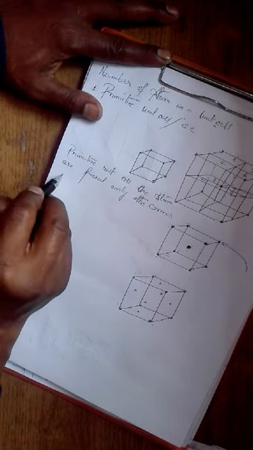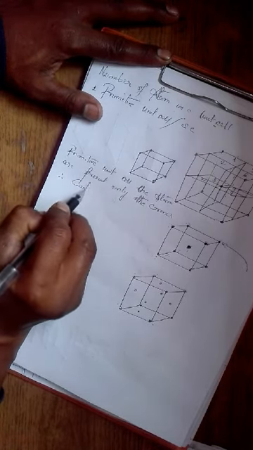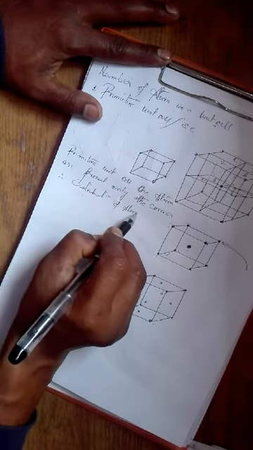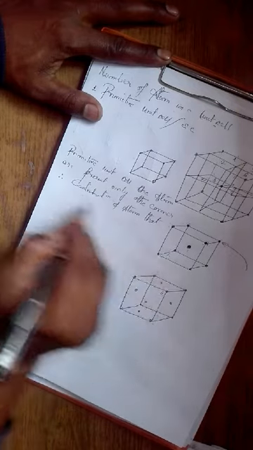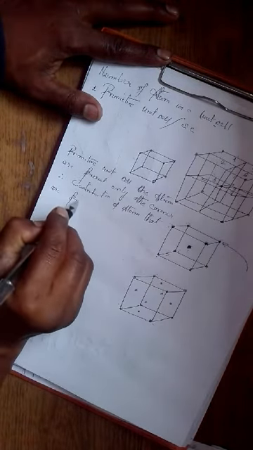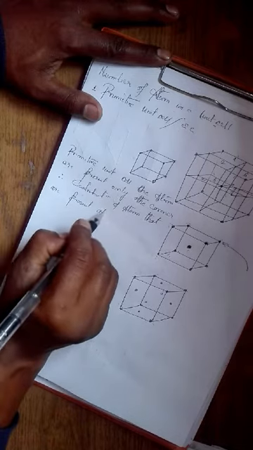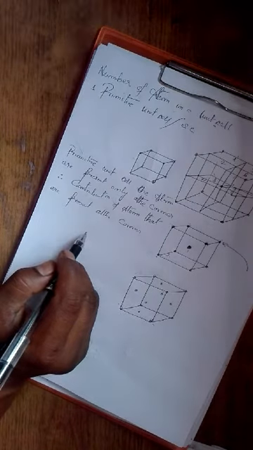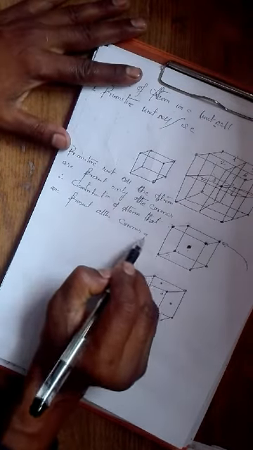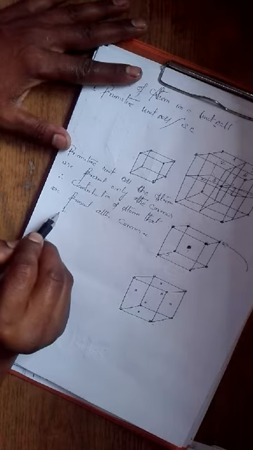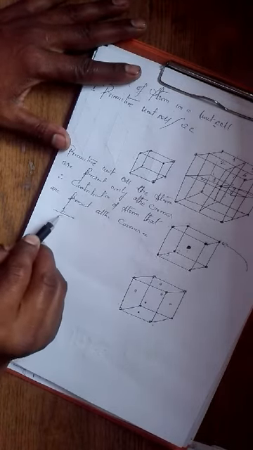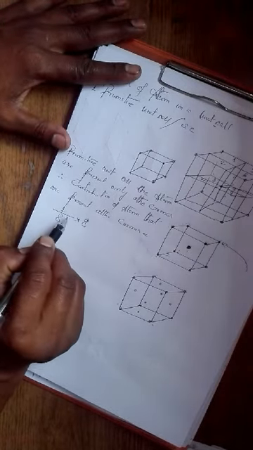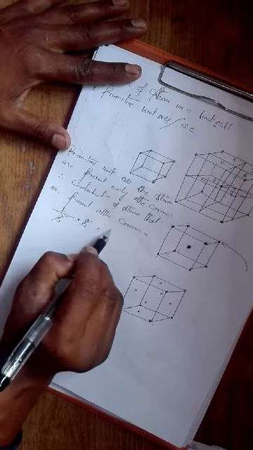I'm going to write here: therefore, the contribution of atoms present at the corner equals, remember, one atom is shared by 8 unit cells, and there are 8 corner atoms. You can cancel these, so what is left here is 1.